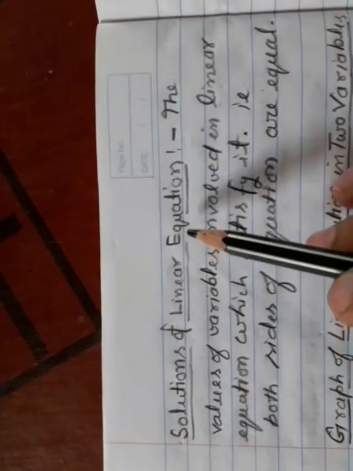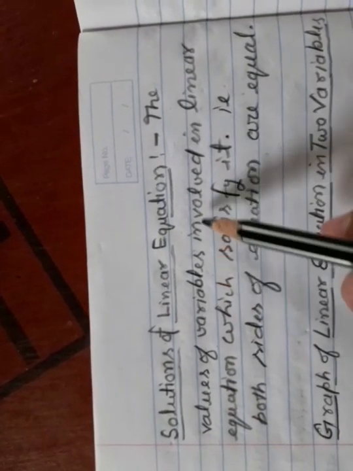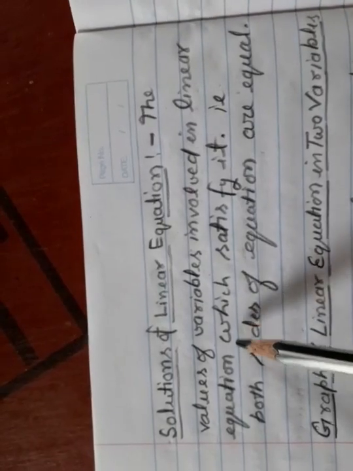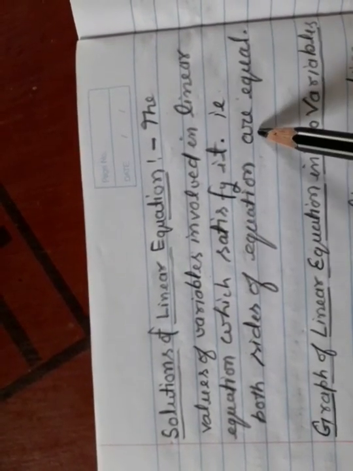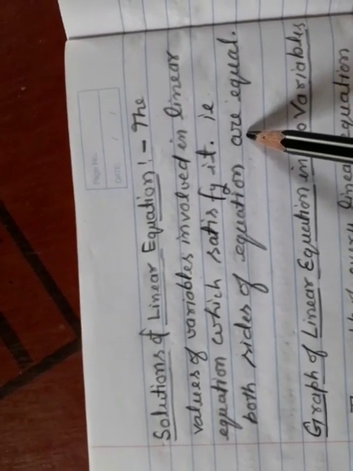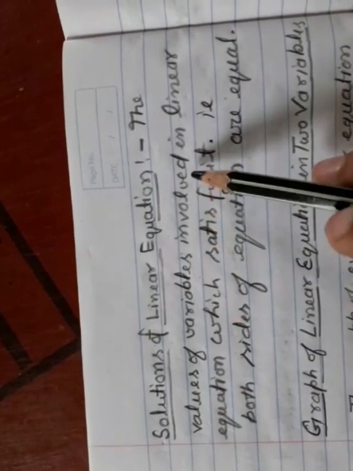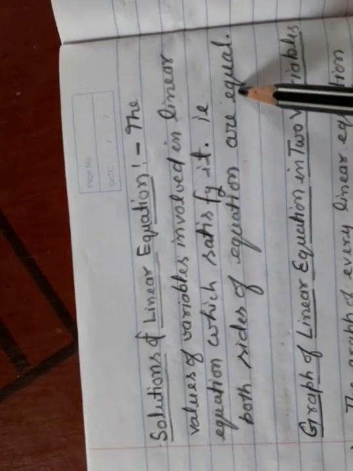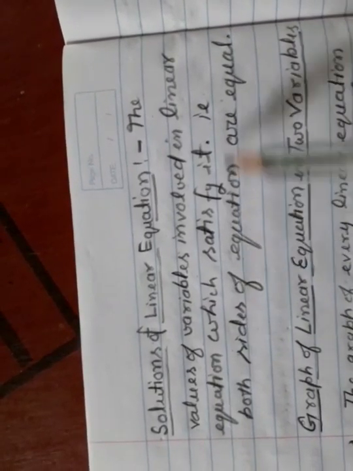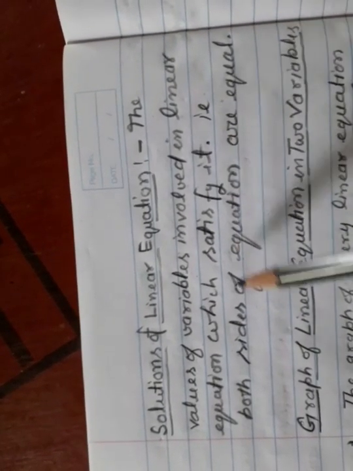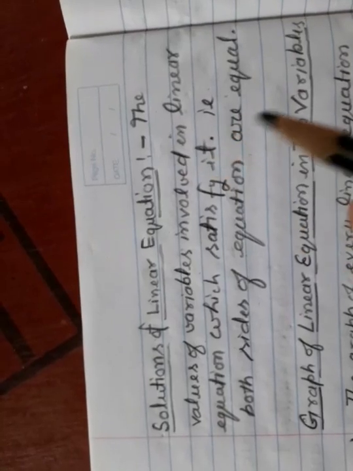Now we discuss the solution of a linear equation. The values of variables involved in a linear equation which satisfy it, that is, both sides of the equation are equal. Clear? If we put the values of the variables and the left hand side and right hand side are both equal, then this is the solution of the linear equation. Otherwise, not.